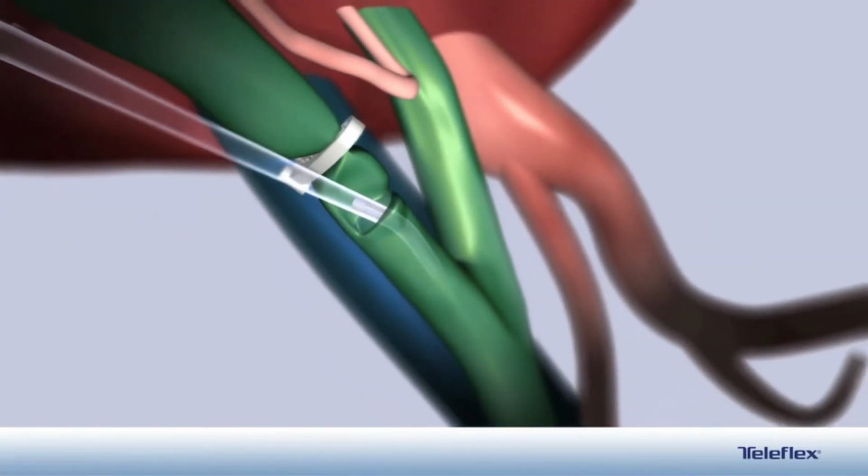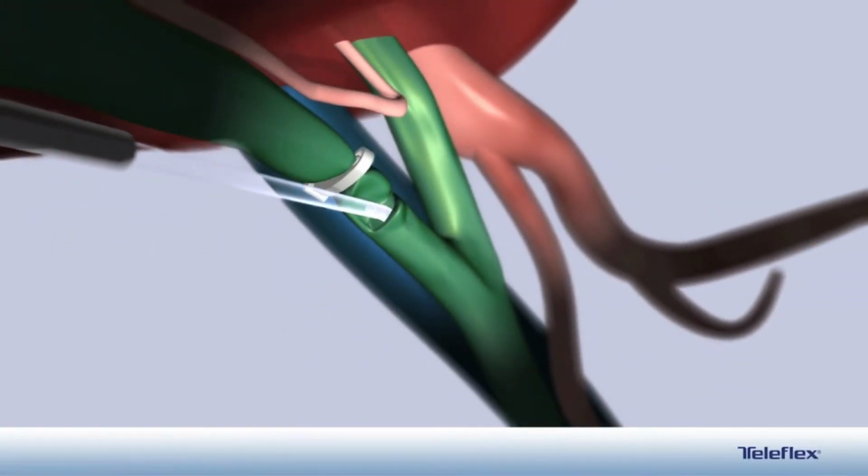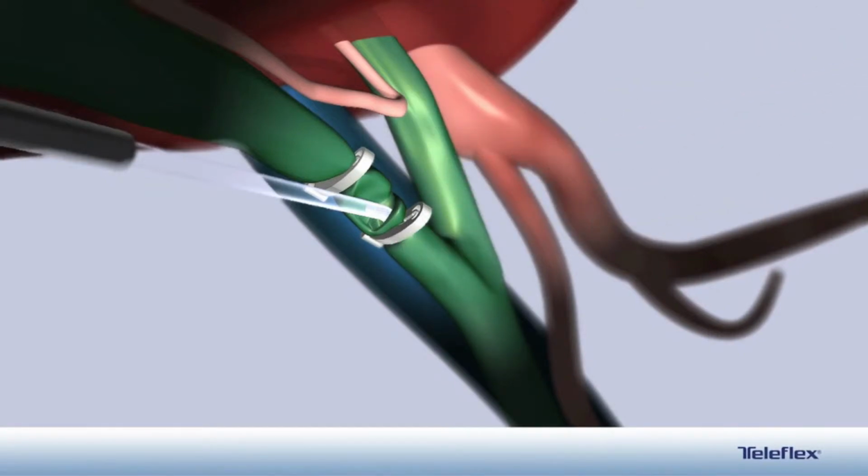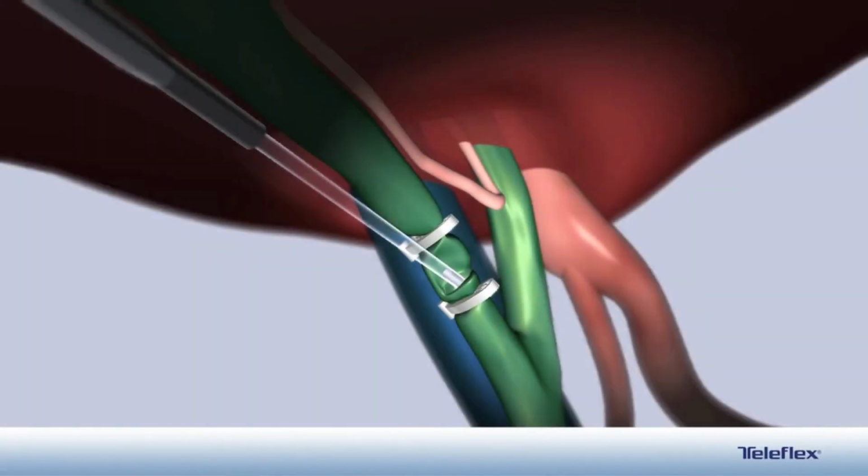Clear visualization of the clip around the structure prior to clamping is key to achieving a secure lock across the structure. Once the cholangiogram is completed, leave the clip in place and remove the catheter. Note: the barrel of the 18400 allows smooth removal with the Hem-o-lok clip in place.